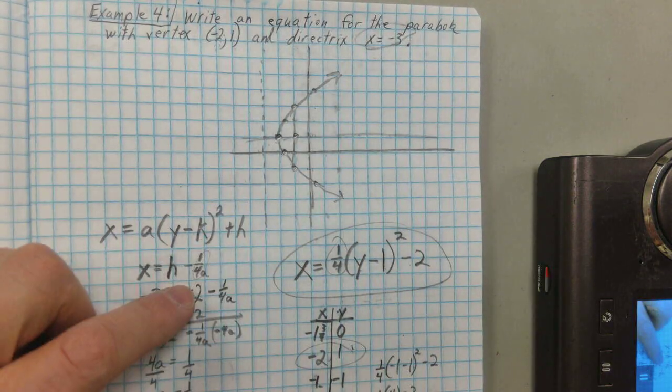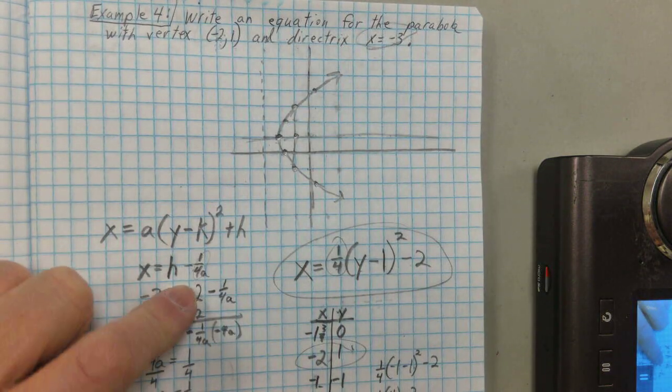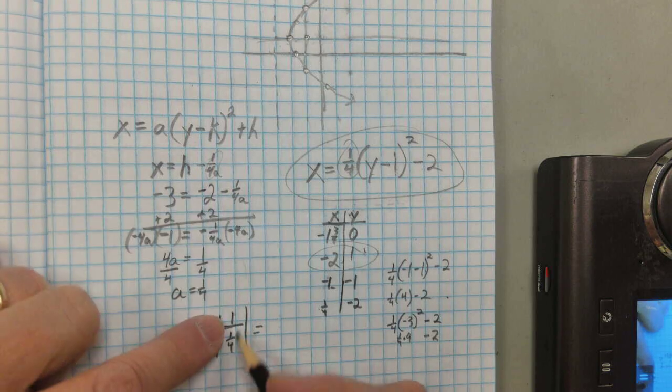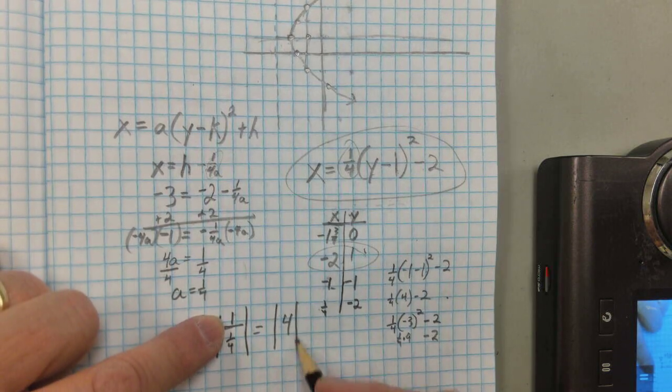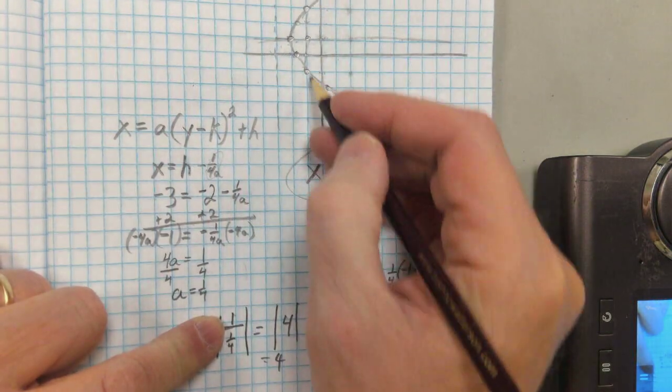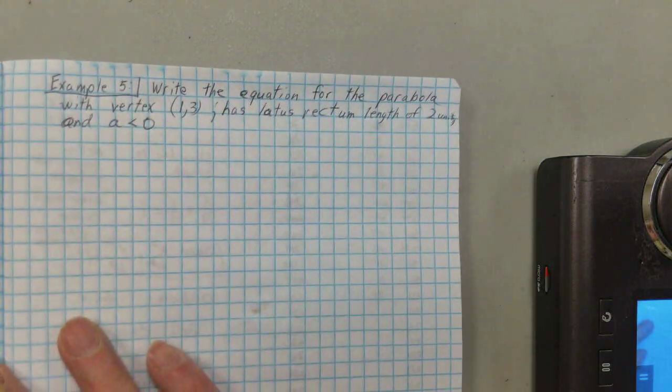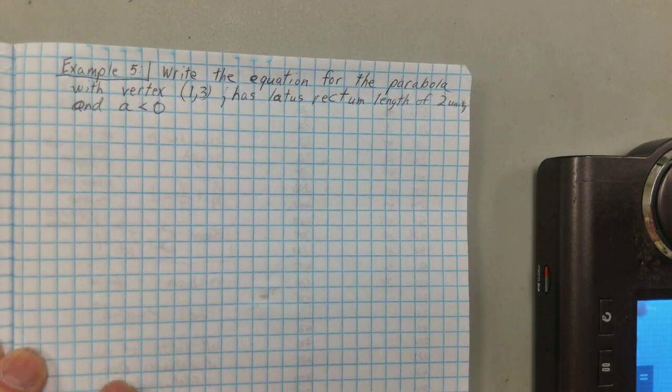And if you recall, the length of that is the absolute value of 1 over 1/4, which is 1 divided by 1/4 is 4. The absolute value of 4 is 4. So that's consistent there. All right. I think I've got just one more example for this video.